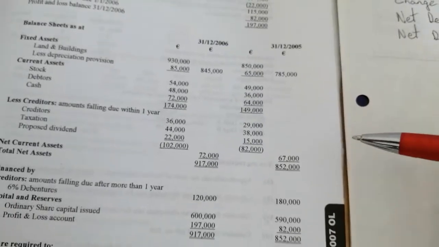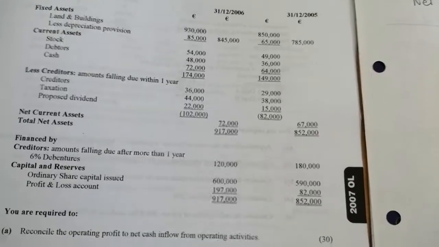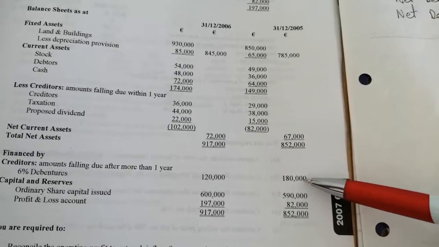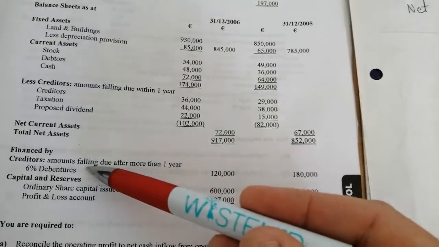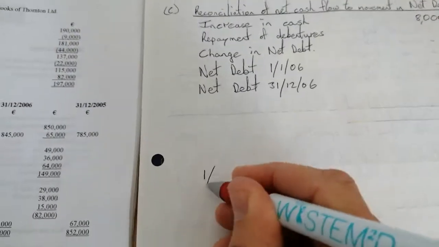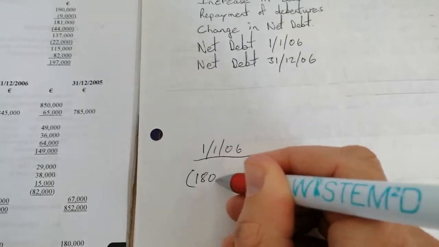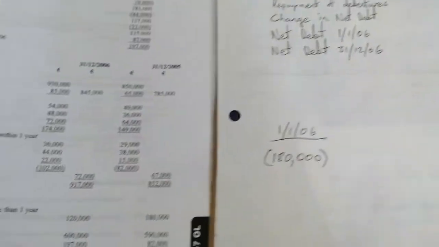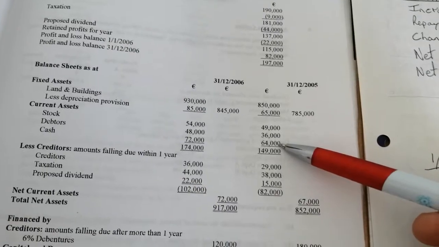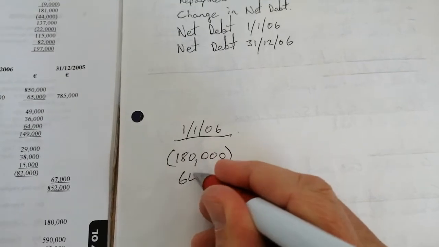Like I said, net debt takes into account how much you owe in loans and how much money you have in the bank or in cash. In this case, on the 1st of the 1st, 2006, you had 180,000 of debenture loans. So we count that as minus 180,000 that you owe. So on the 1st of the 1st, 2006, you have this minus 180,000 debenture debt or loan. At the same time you have some cash, whether on hand or in the bank, of 64,000. So we consider that a plus 64,000.